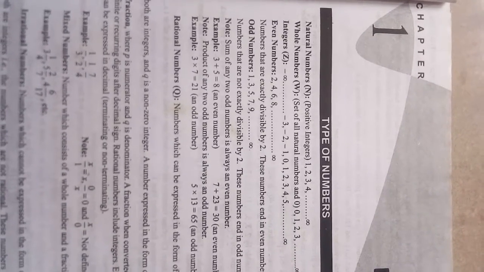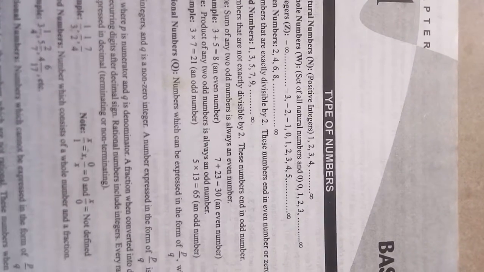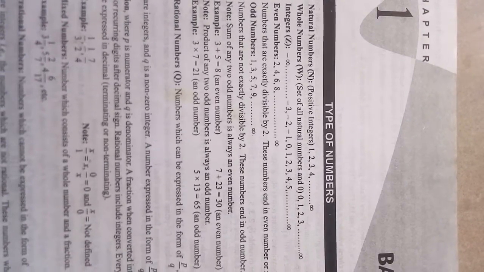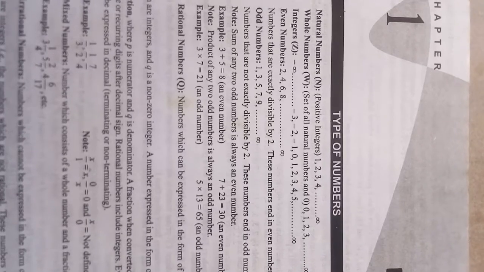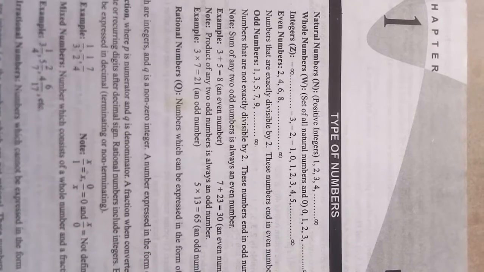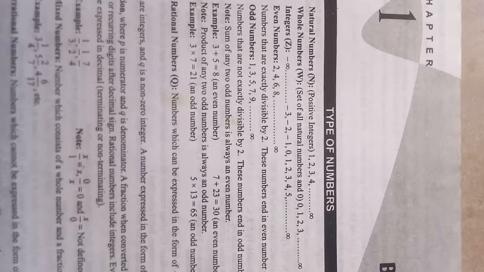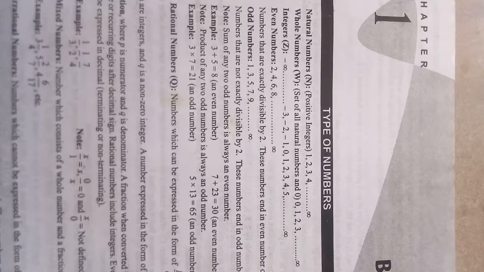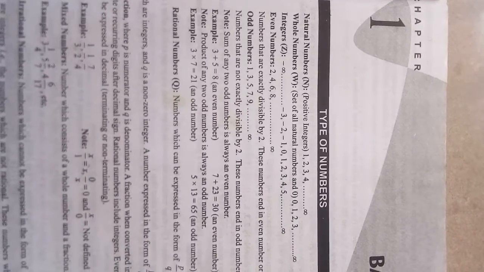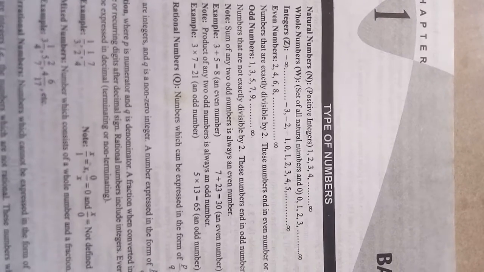Next, even numbers. Numbers that are exactly divisible by 2. These numbers end in an even digit or 0. The numbers which are divisible by 2 are called even numbers. Suppose I am taking the number 10. Here the last digit is 0, so we call it an even number. In other words, all the multiples of 2 are called even numbers. Odd numbers. The non-multiples of 2 are called odd numbers.